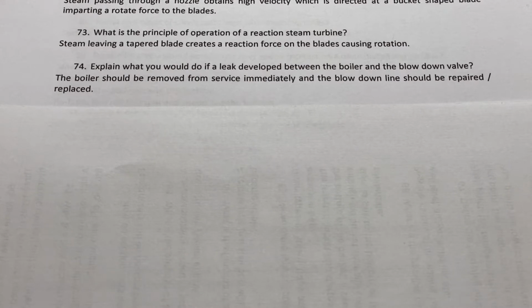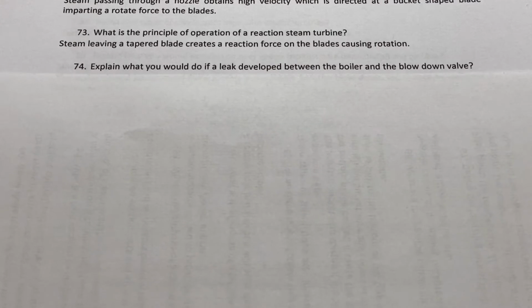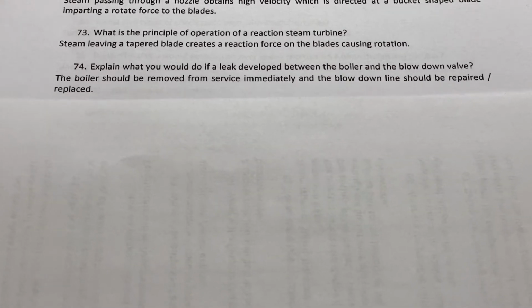Explain what you would do if a leak developed between the boiler and the blow-down valve. The boiler should be removed from service immediately, and the blow-down line should be repaired or replaced.